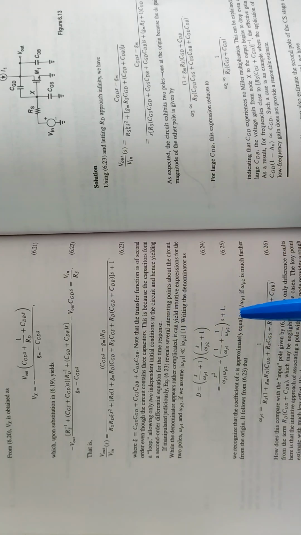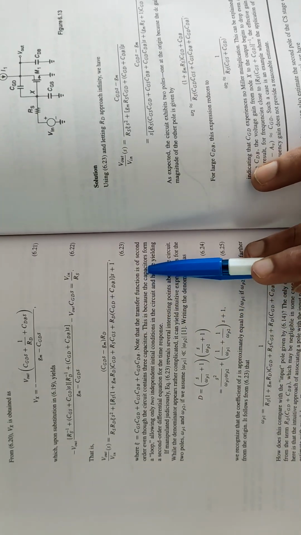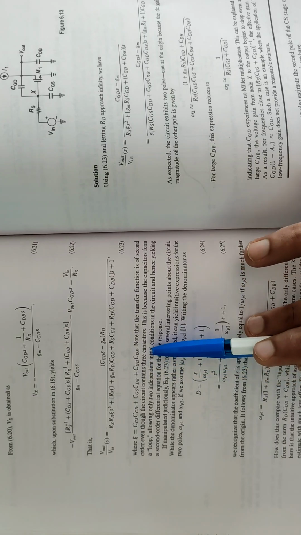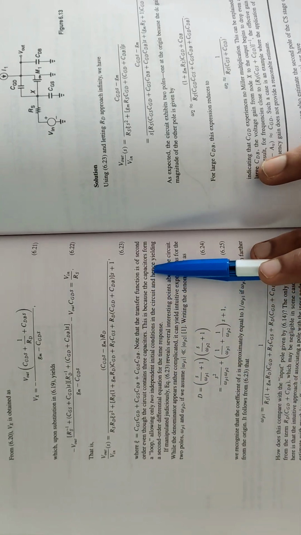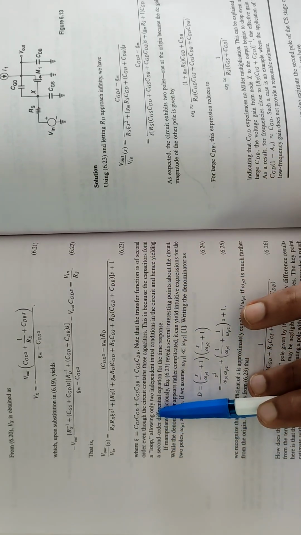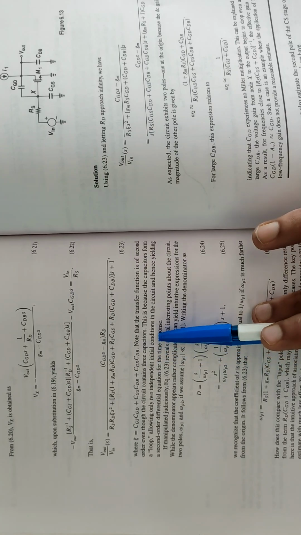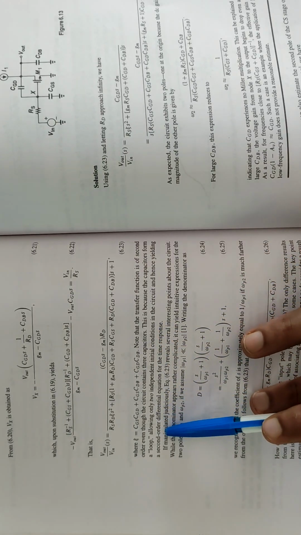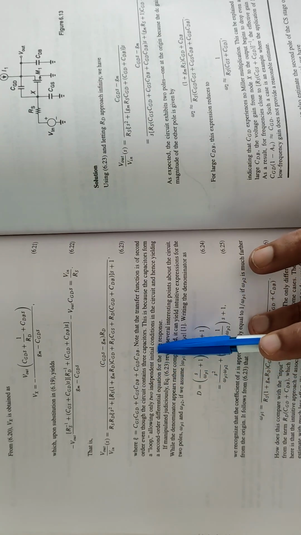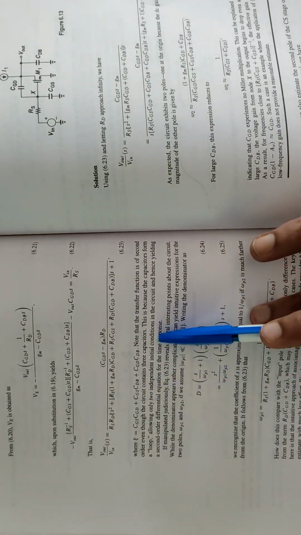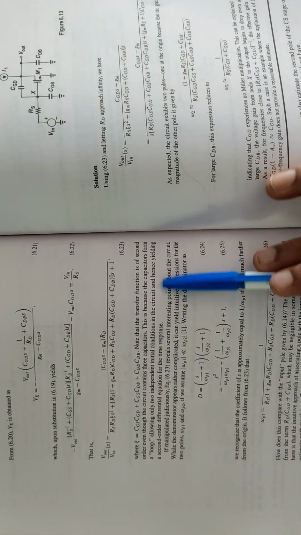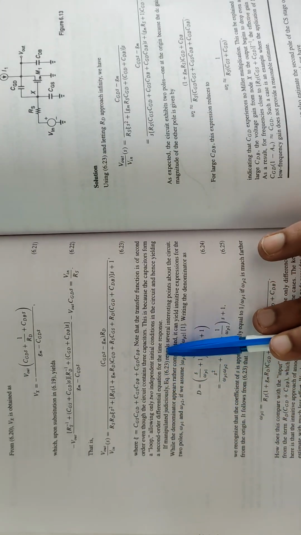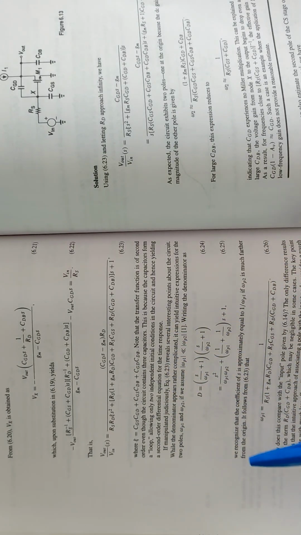Note that the transfer function is of second order even though the circuit contains 3 capacitors. This is because the capacitors form a loop, allowing only two independent initial conditions in the circuit, hence yielding a second order differential equation for the time response.